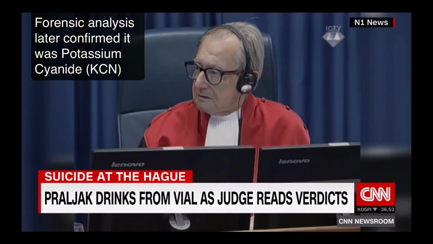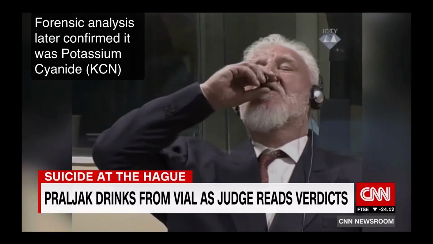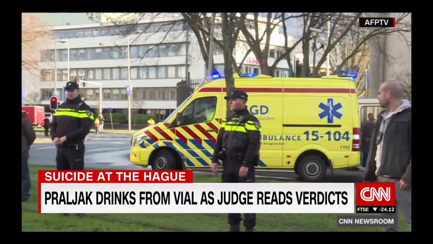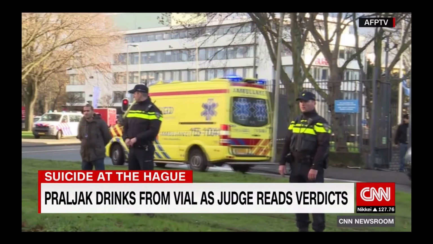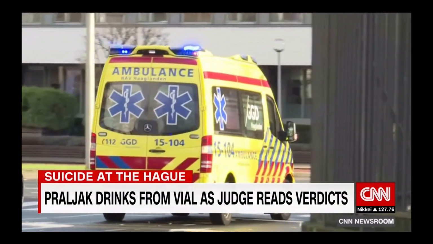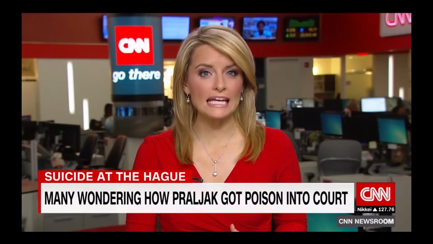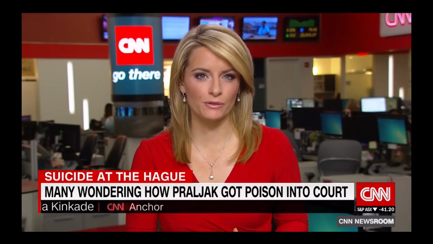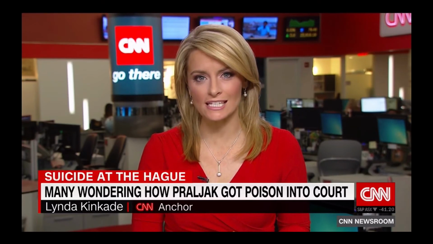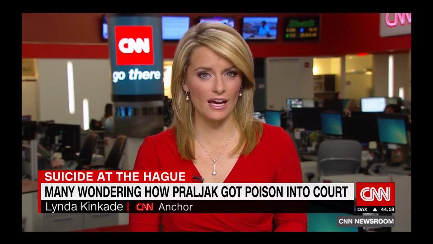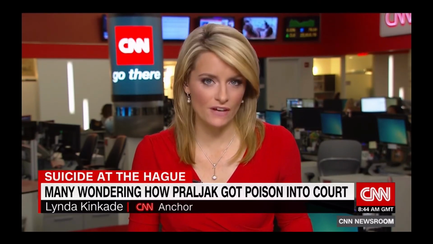Stop, please. Please sit down. A short time later, an ambulance arrived, taking Praljak to a Dutch hospital where he died. The courtroom is now a crime scene, and the big question is, how did the convicted criminal manage to get that vial of poison into The Hague, where security is tight? The Dutch police are now investigating.